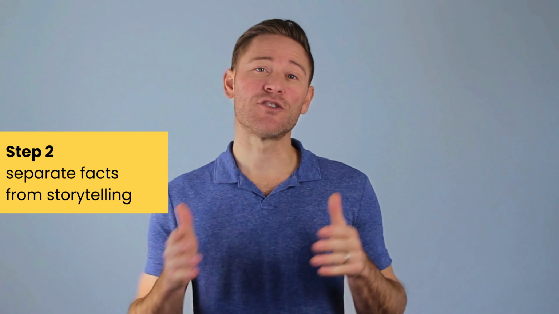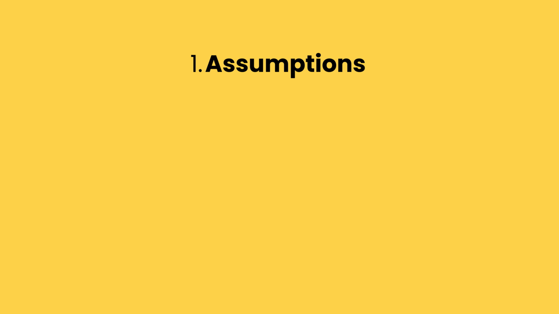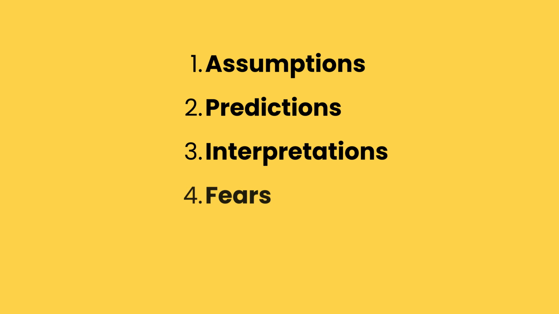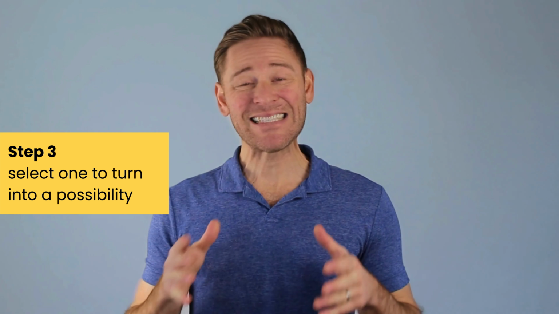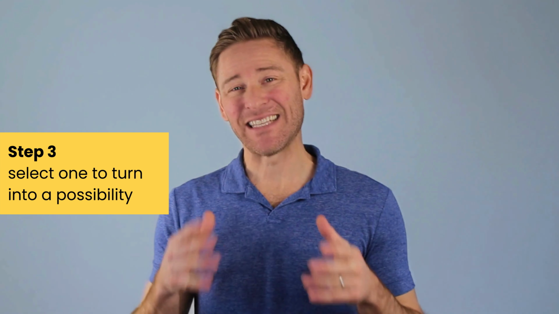Step two is to sort the facts from the storytelling that's happening. You do this by asking your team to go down their list and mark the things they wrote with the following: which ones may be assumptions, predictions, interpretations, fears, and past experiences. By doing that, we get teams to start breaking down the pattern thinking that happens. Ask the team to go down their list and choose one thing they wrote. They're going to select that one and change it into a possibility.